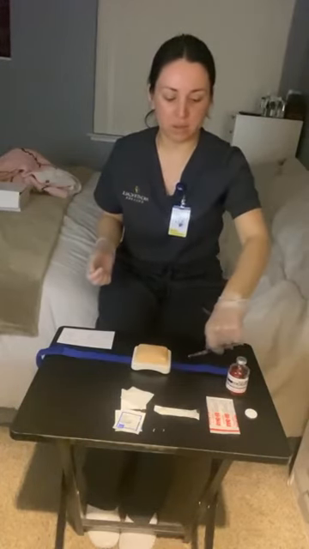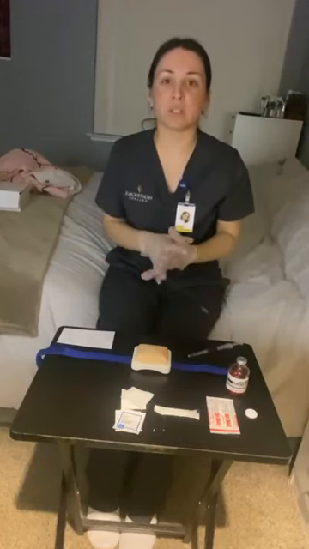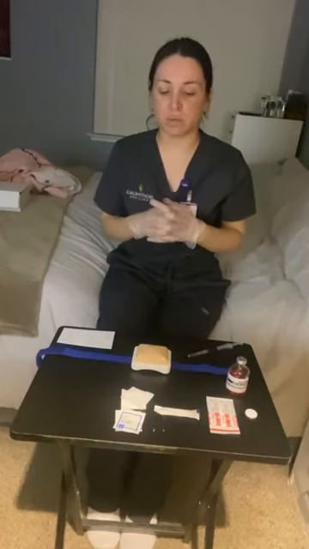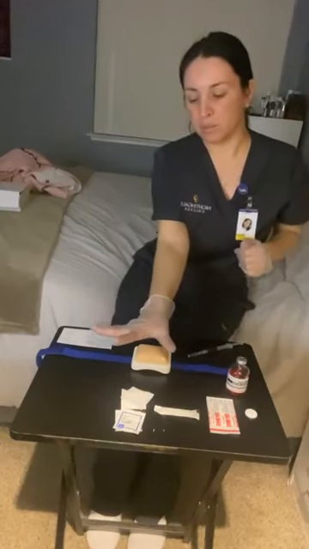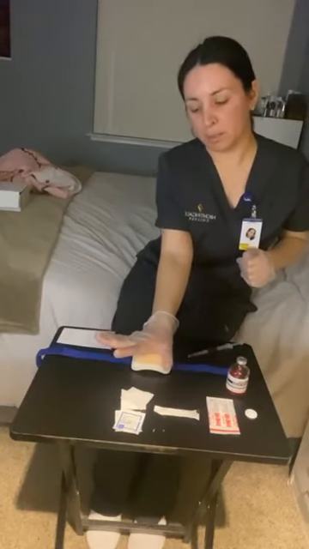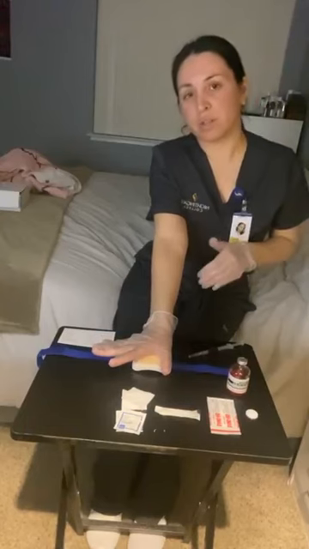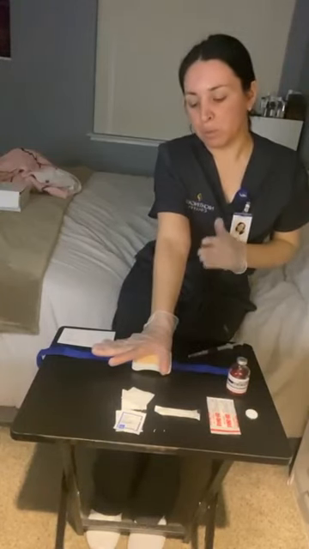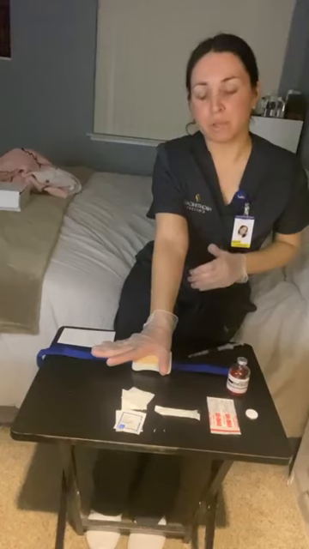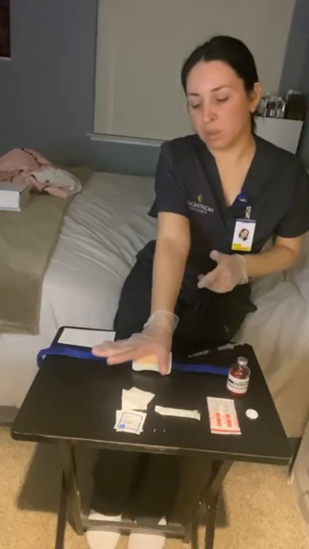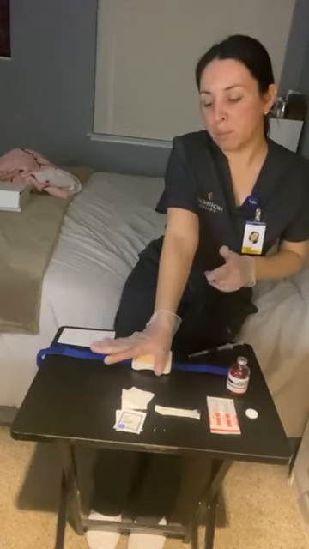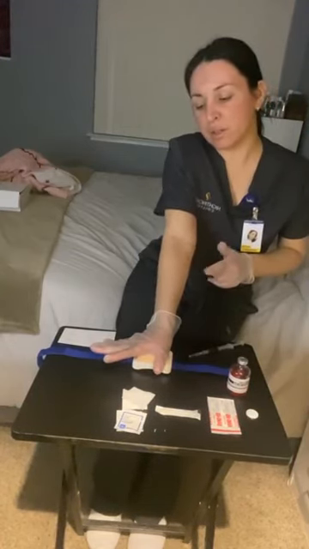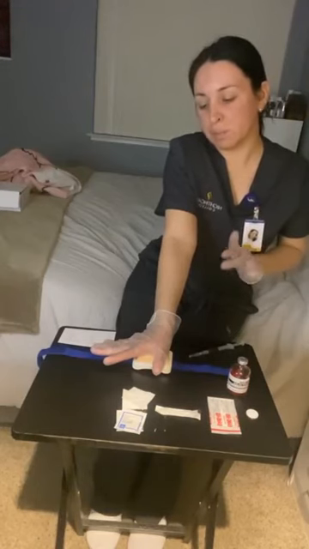Next, I'm going to locate the appropriate site. I want to use the ventrogluteal site, and to do this, I am going to place the palm of my hand, the heel of my hand, on the greater trochanter of the patient's hip, my wrist almost perpendicular to the femur. The thumb would be facing the groin of the patient. The index finger is going to be pointed along the anterior superior iliac spine.